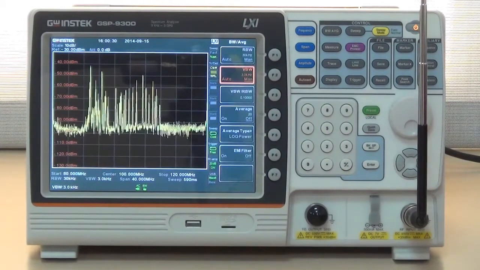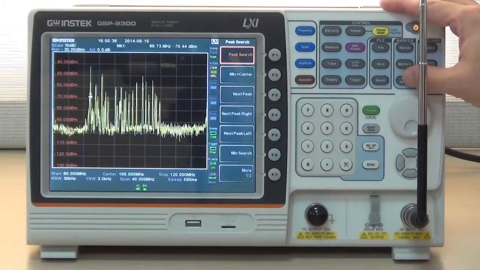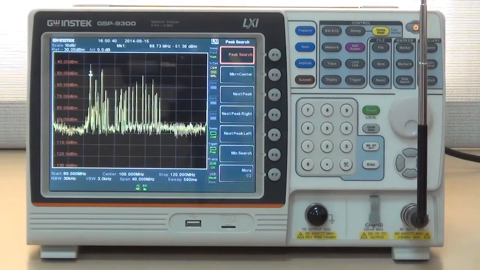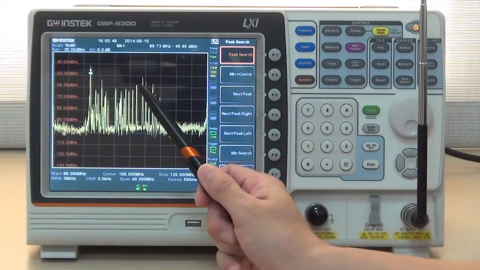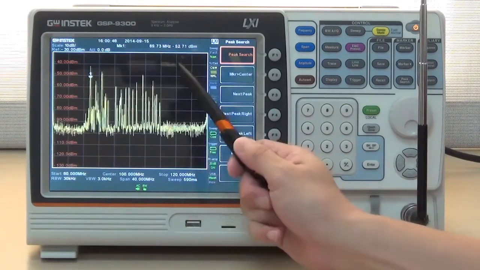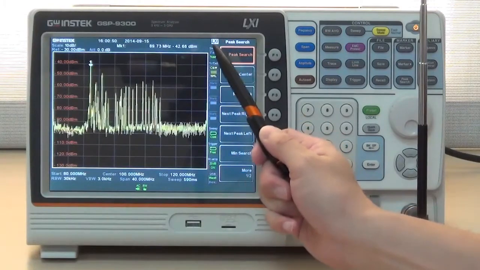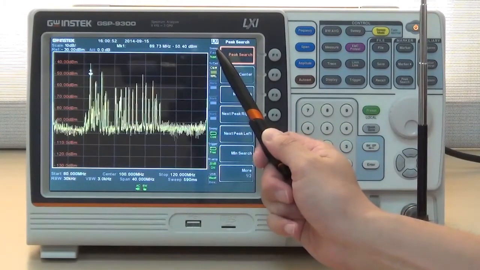To locate the strongest FM radio signals, press the peak search key, and then the spectrum analyzer will automatically detect the peak value and place a marker on the peak value. And the frequency and power value will now be shown on the screen. And that's it for showing weak signals on the GW Instek GSP-9300 spectrum analyzer.